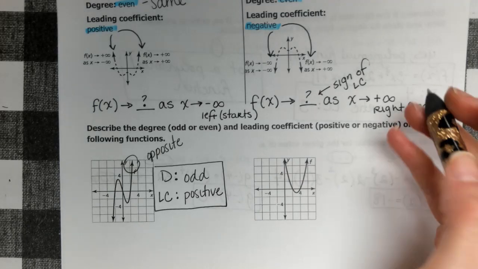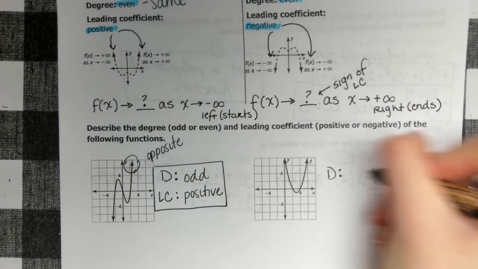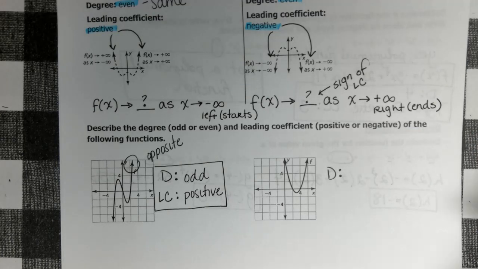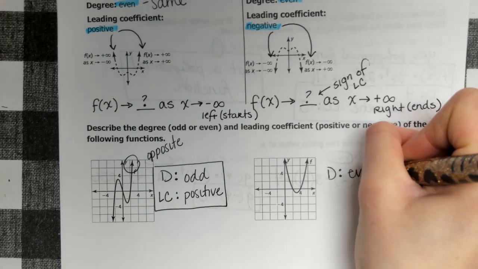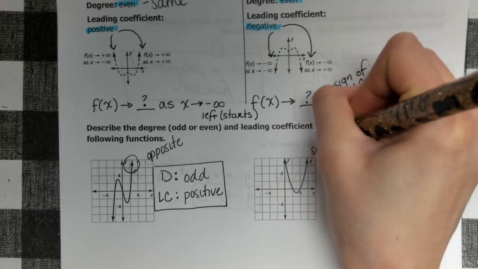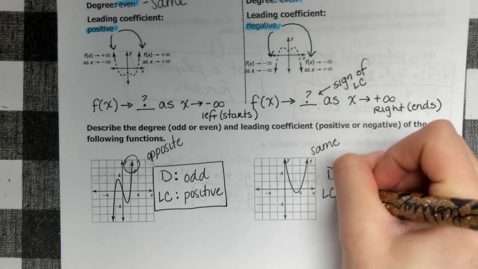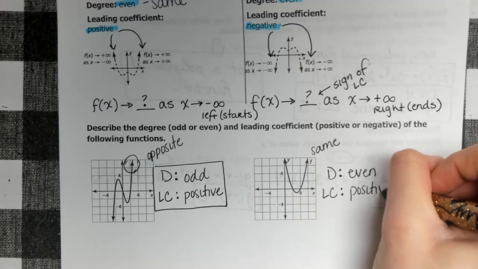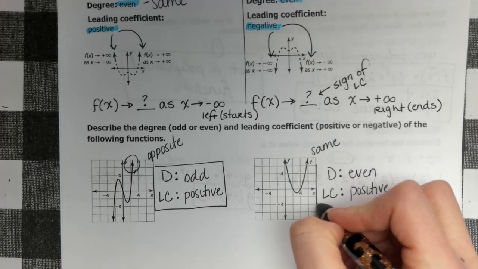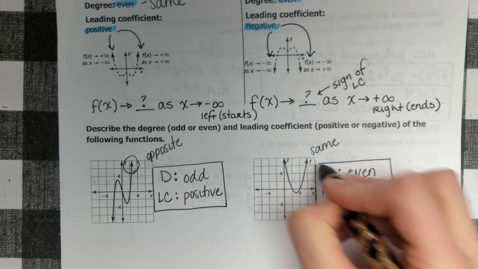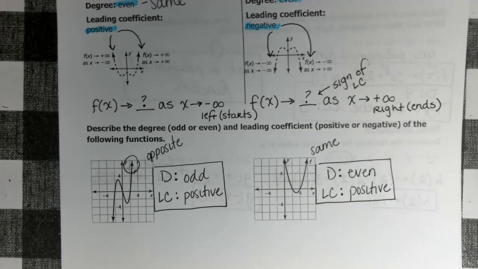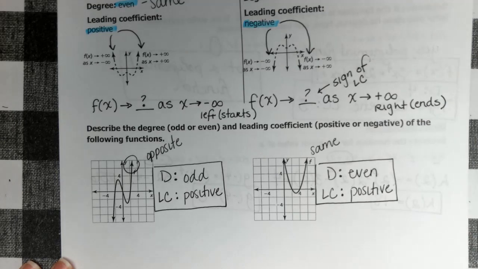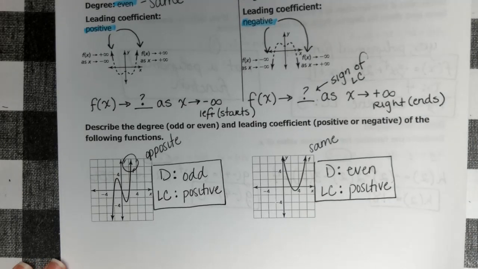Now this next one, can you tell what the degree is, even or odd? How do you know? They go in the same direction. What's my leading coefficient? Positive. How do you know? Because it ends positive. And because it's even, they're the same. It ends and starts positive. Okay, we good with that?